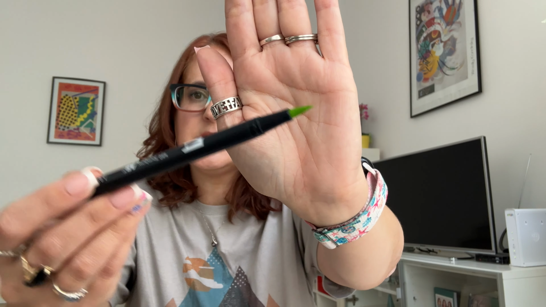And then, of course, pens that came across the pond with me are all of my Tombows. Tombow pens are really great if you want to do bigger lettering. They are dual brush, meaning on one end is one size, so this is the bigger end, and then on the other end is like a 2.0 probably tip.